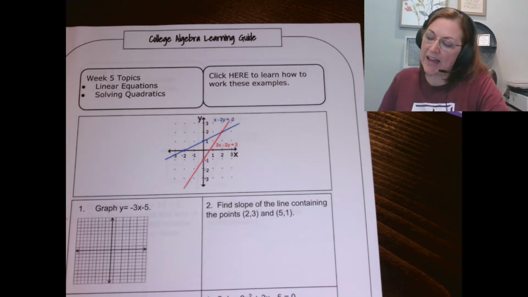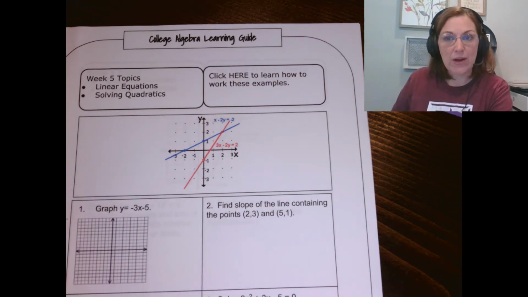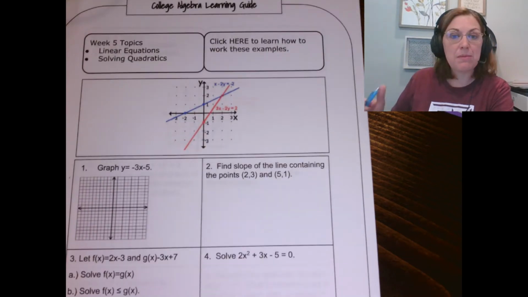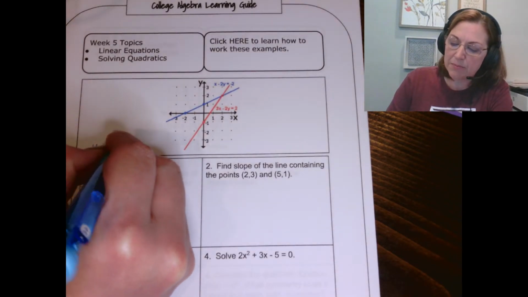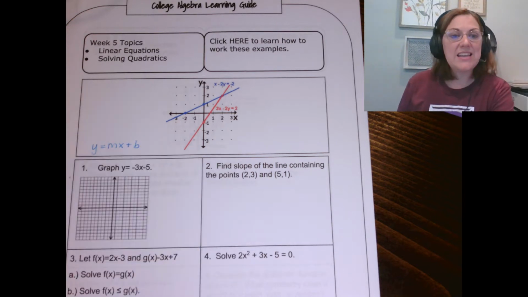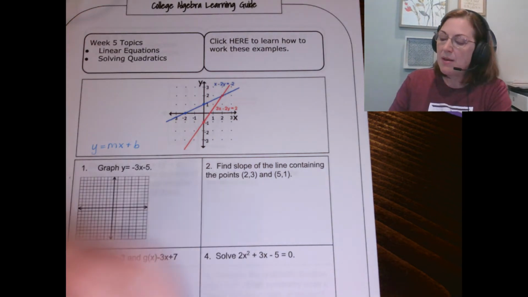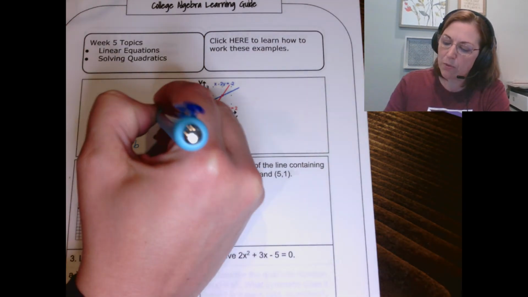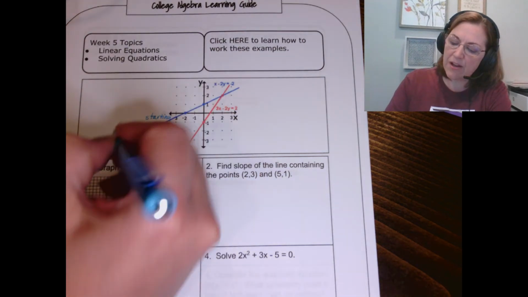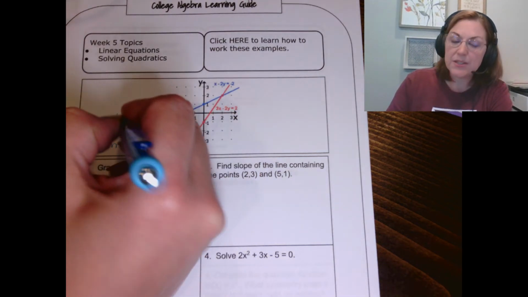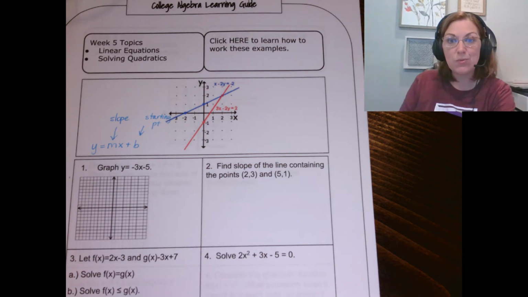So for this one, I am going to begin by graphing. Now, I want you to remember in some of our previous videos, we have talked about the y equals mx plus b form. That is the slope-intercept form. But when we're graphing, this b value gives us our starting point, and the m value gives us our slope. So it tells us how much to rise and run.